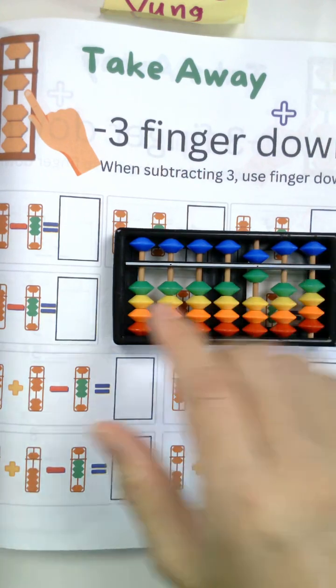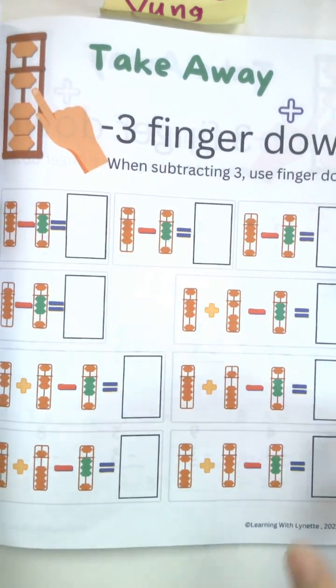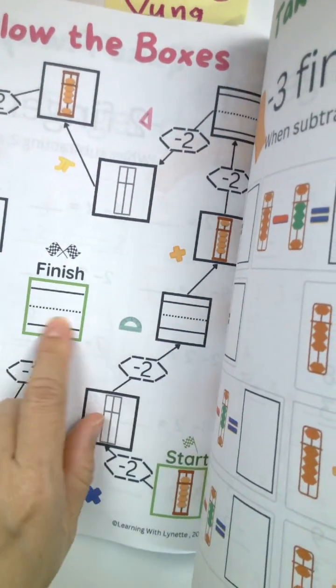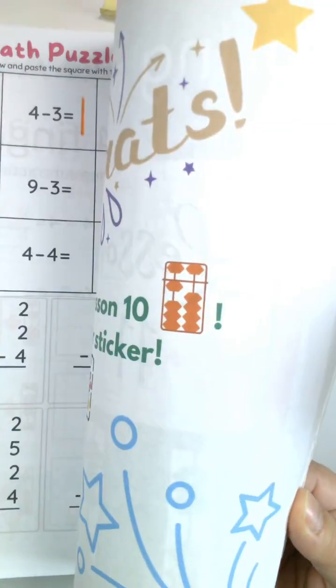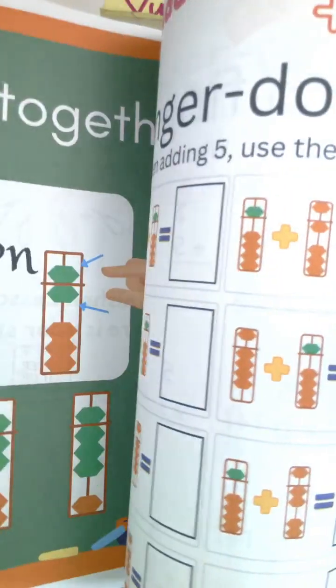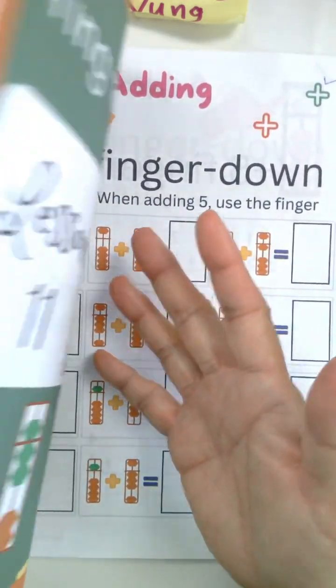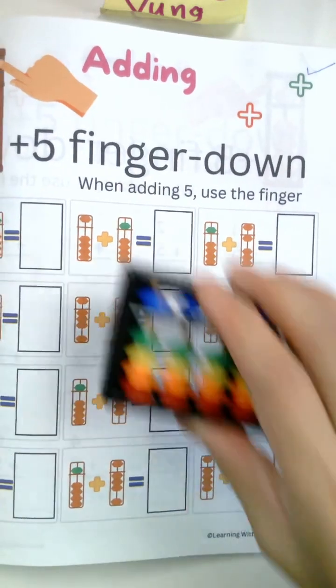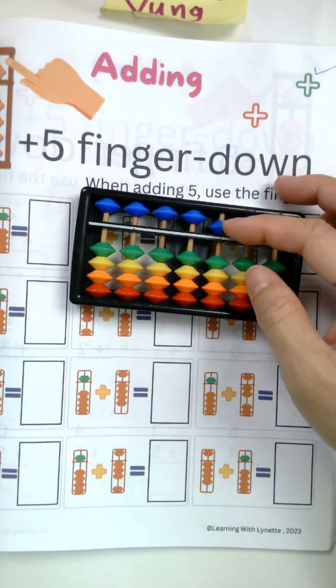I put boxes here because sometimes the kids were like, I don't know where to put my answer. So I was trying to think maybe they need help. It goes back and forth, but this was my first book, and I'm making more books. After this is the plus 5. I broke it up into plus 0 to 4, and then 5 to 9.